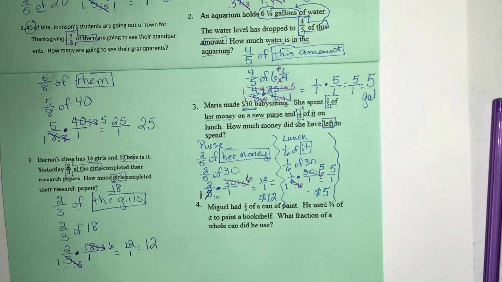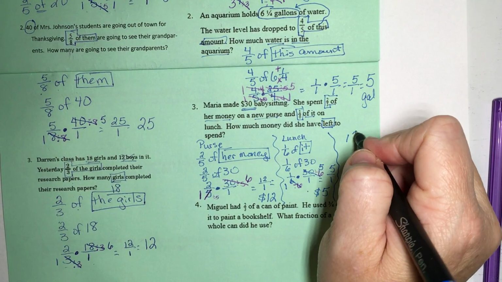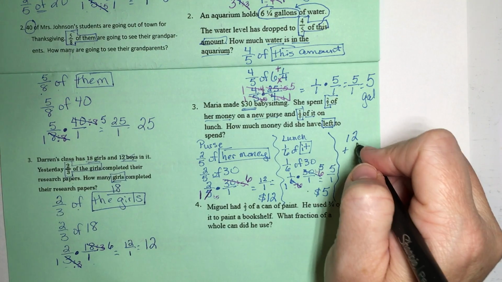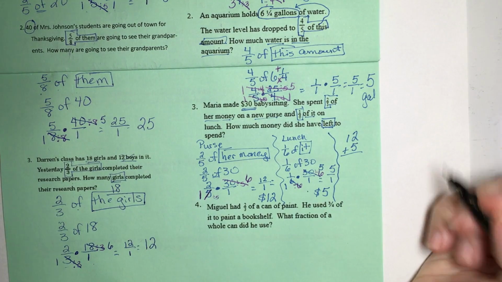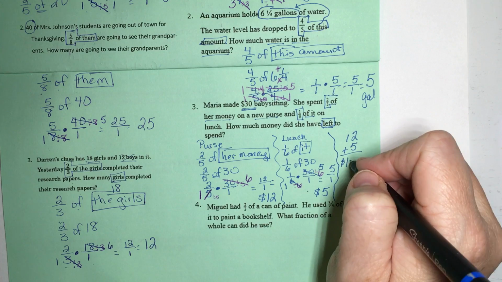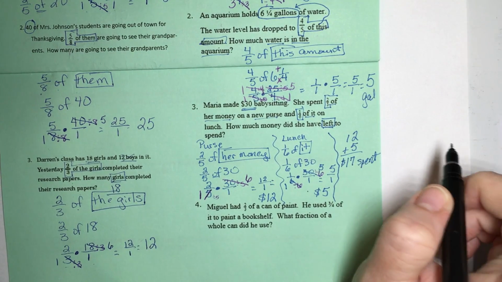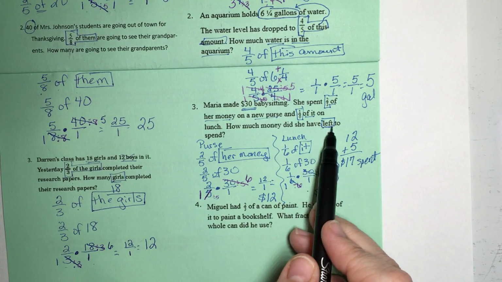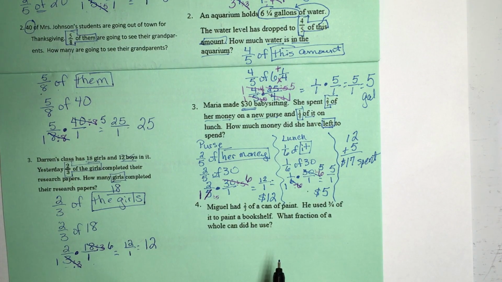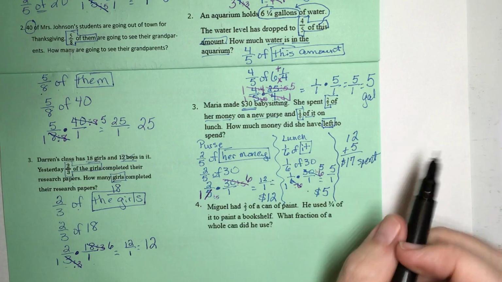Well, how much did she spend? She spent 12 on the purse and 5 on the lunch. So altogether, she spent $17. That's not what it asked us for, though. It asked us how much she had left. How much did she start with? 30.